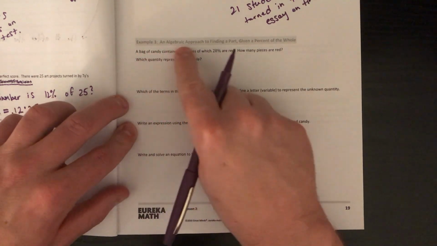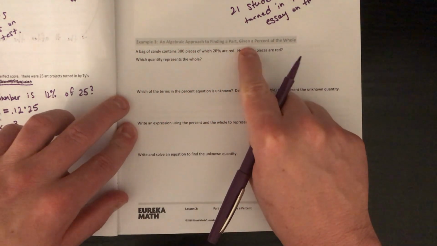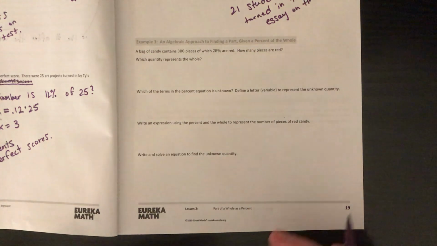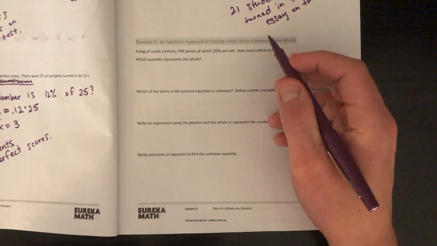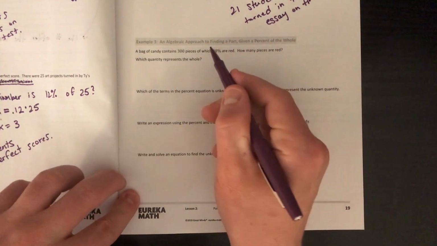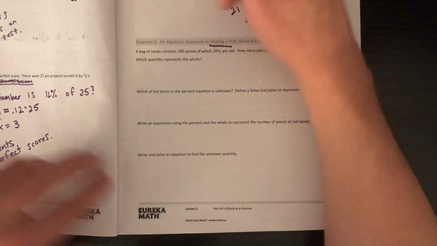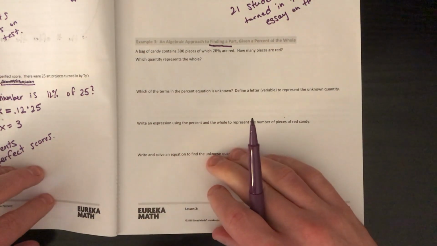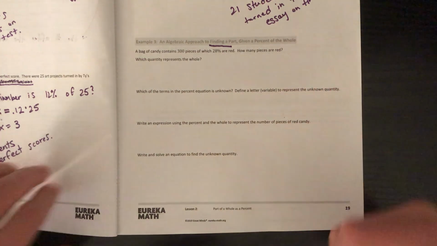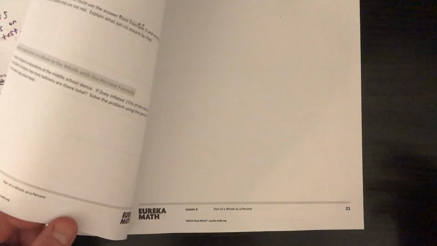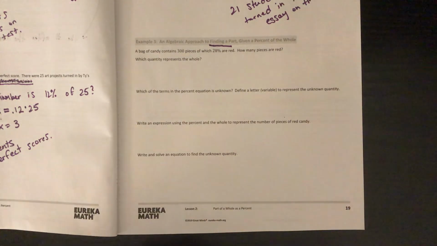It says, example 3, an algebraic approach to finding a part given a percent of the whole. Okay, so this one is going to be the same thing. It's going to be another one where it's our job to find the part when they give us the percent and the whole, which is exactly what the last 3 questions have been already. But this is going to teach us how to do it algebraically. But we've already been doing it algebraically, so this shouldn't be any different for us.